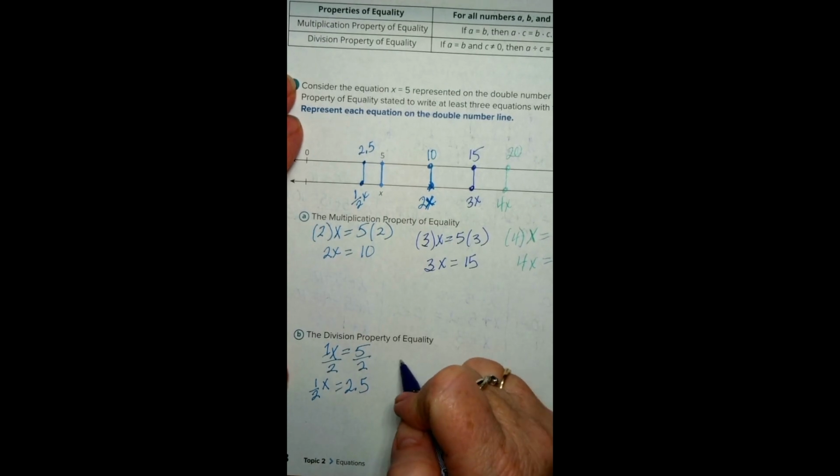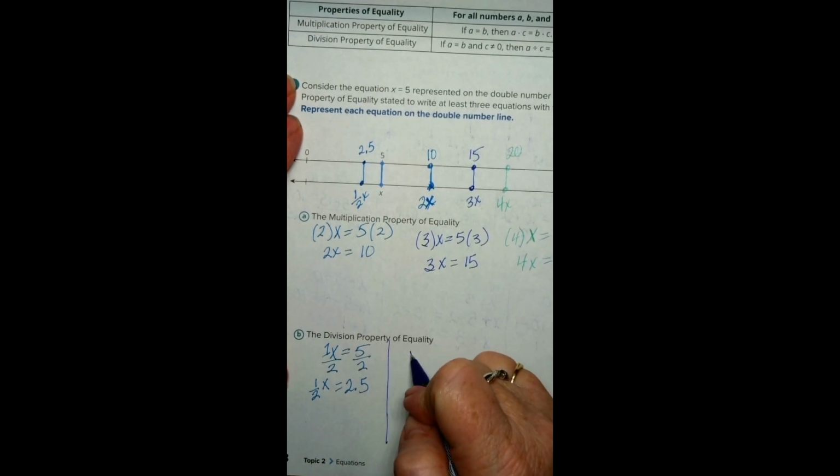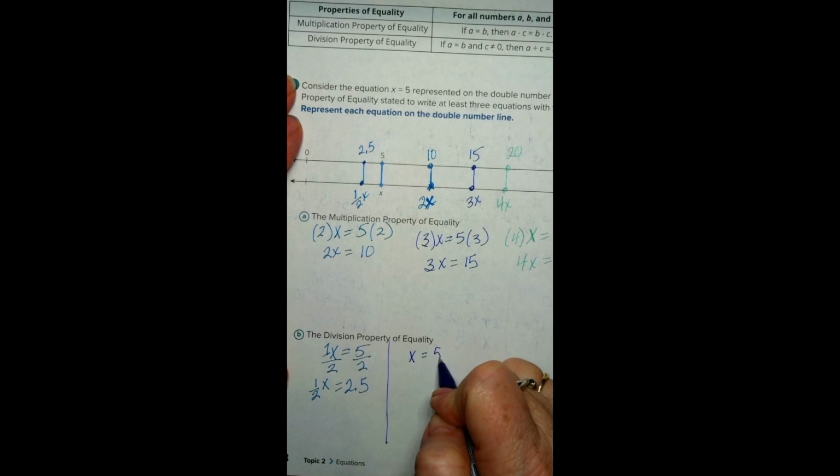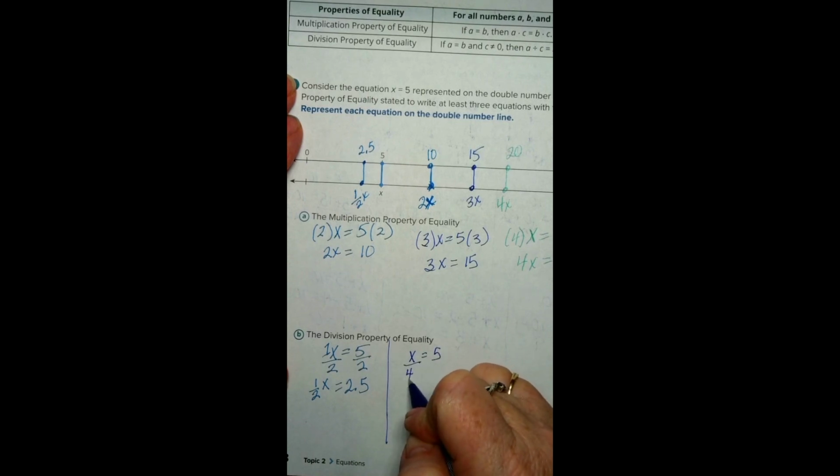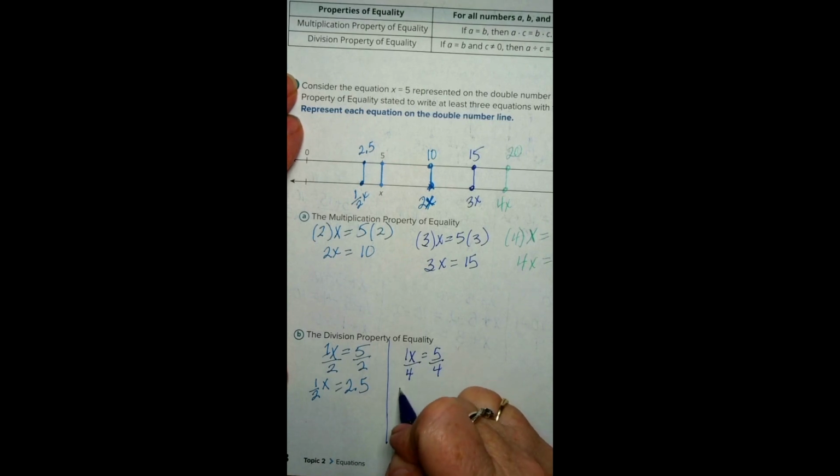Okay, so maybe we have the x equals 5, and now let's say maybe we divide it by 4. Okay, so that's really like a 1, so it's 1/4 of x equals 5/4, which is 1.25.